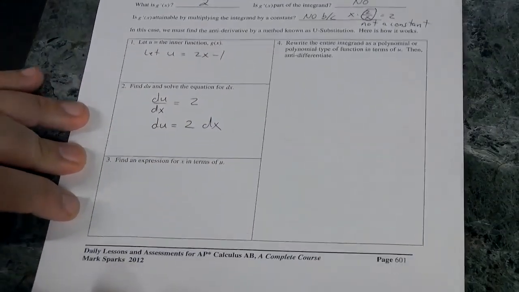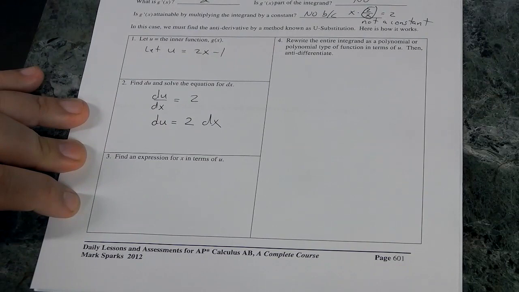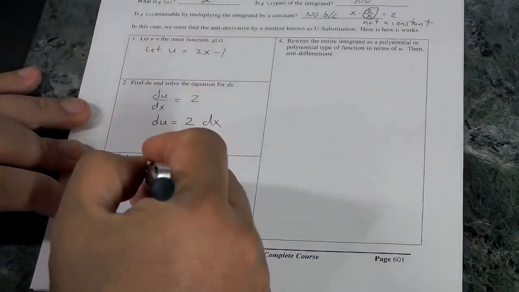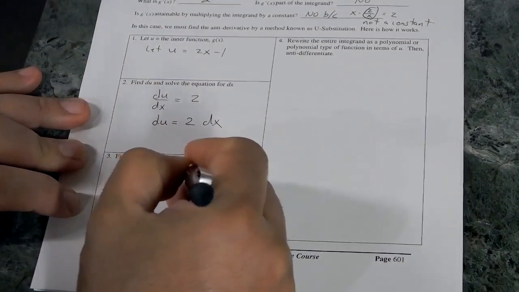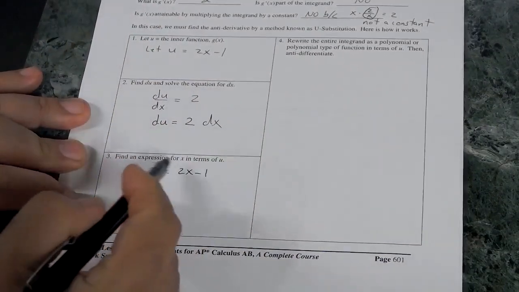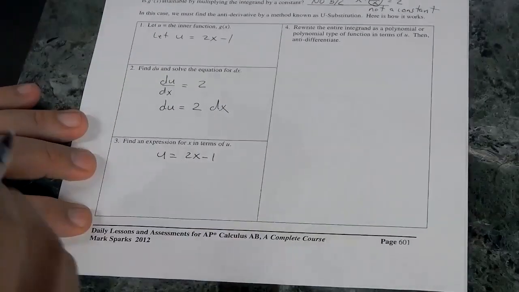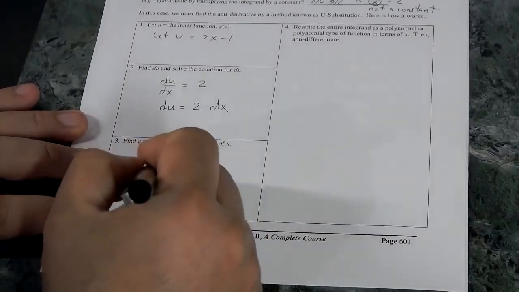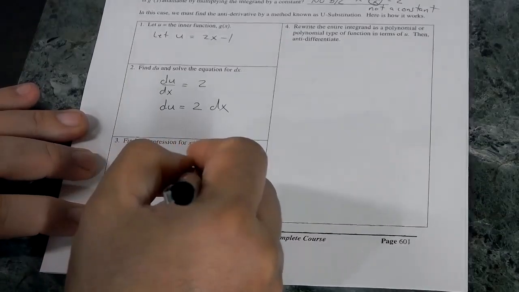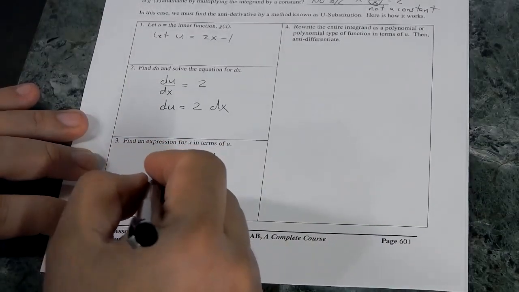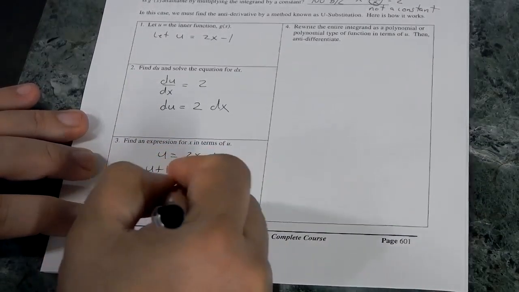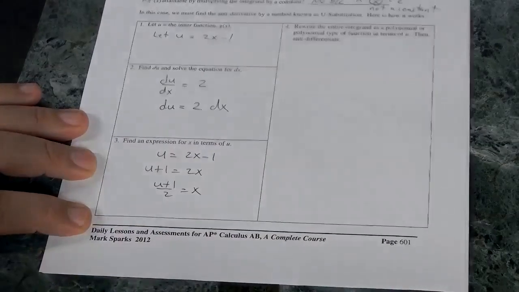Step 3, find expression of x in terms of u. What that means is from your u function here, which is 2x minus 1, find an expression for x. That means solve this thing for x. So to solve this for x, I'm going to add 1, and then I'm going to divide that by 2. Okay.